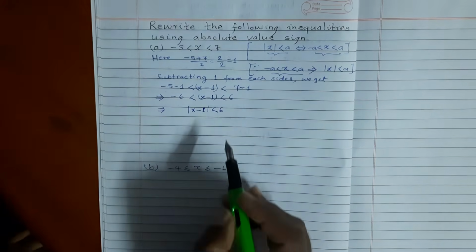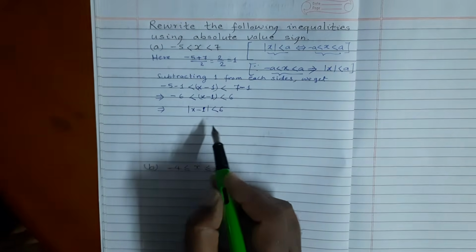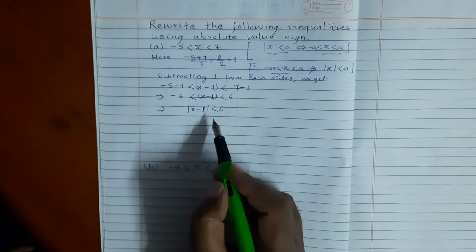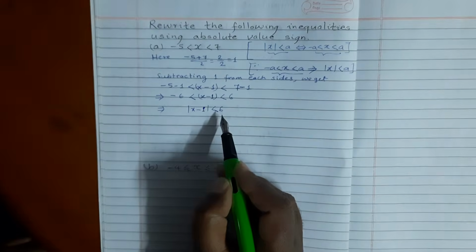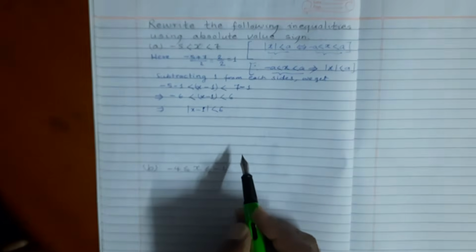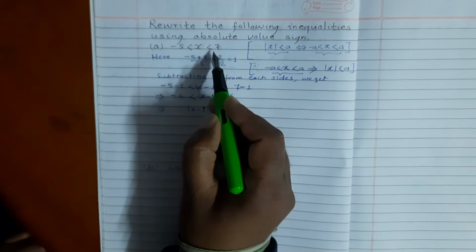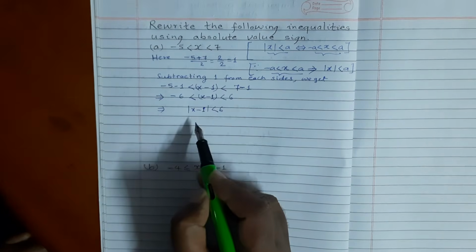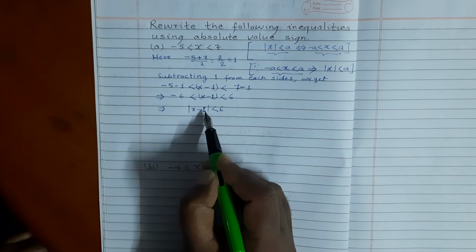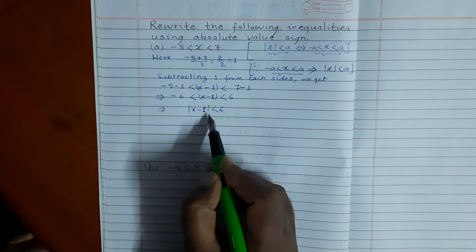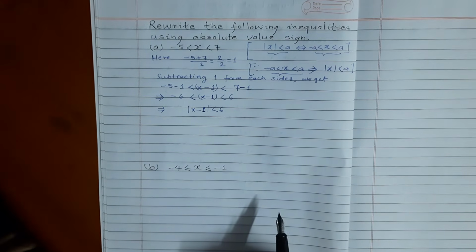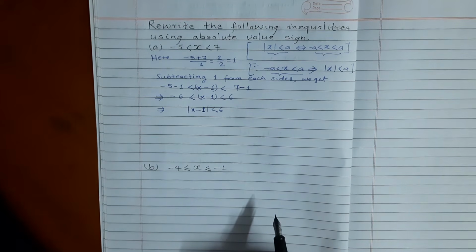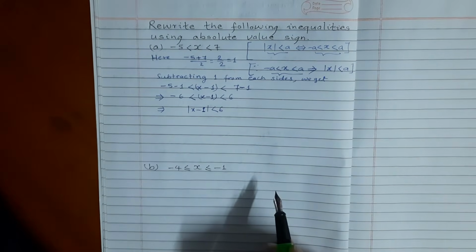Here there was no absolute value sign, only inequality sign, but now we were able to write using absolute value sign. In this way we can easily change the inequality using absolute value sign.